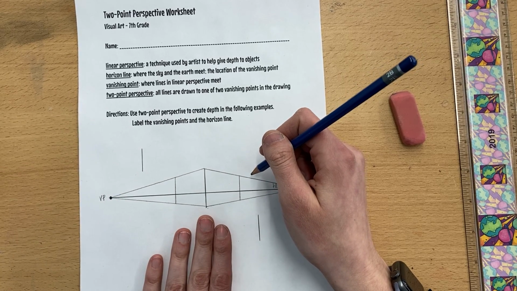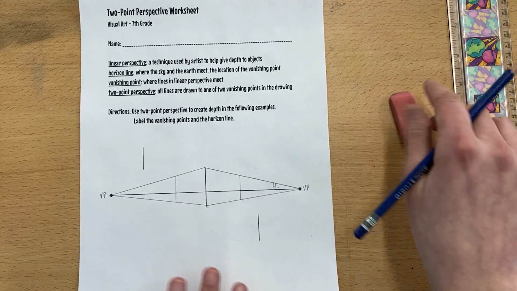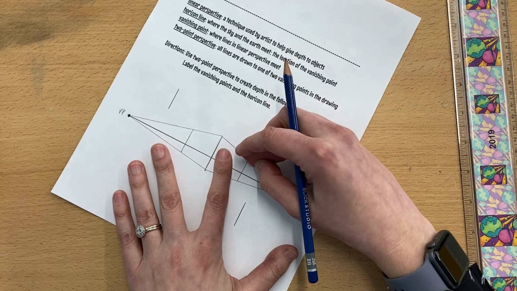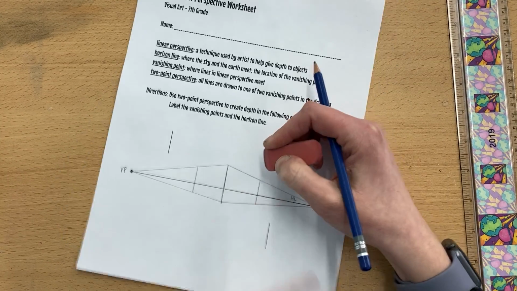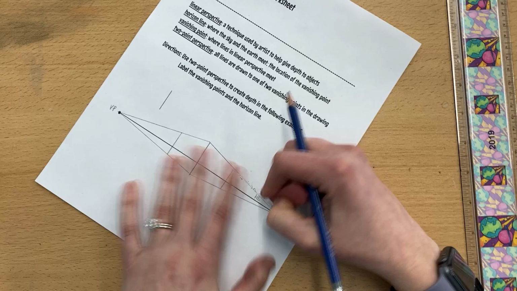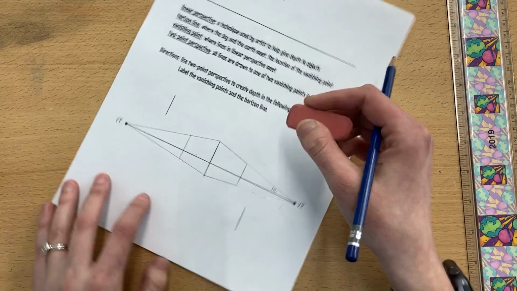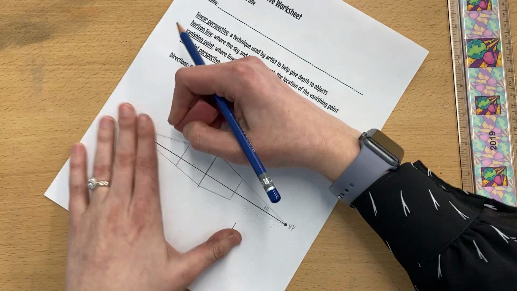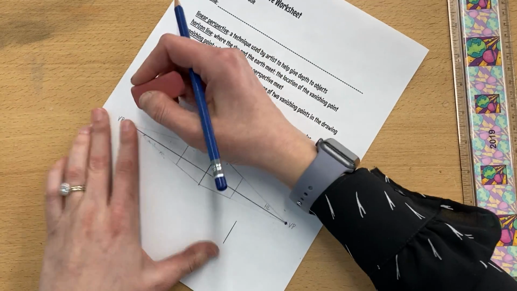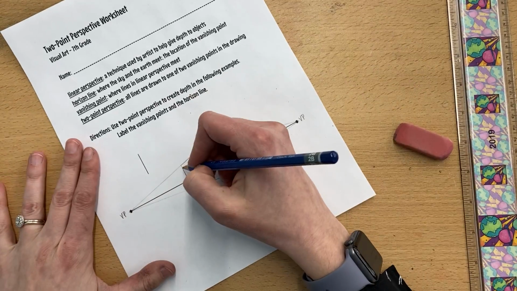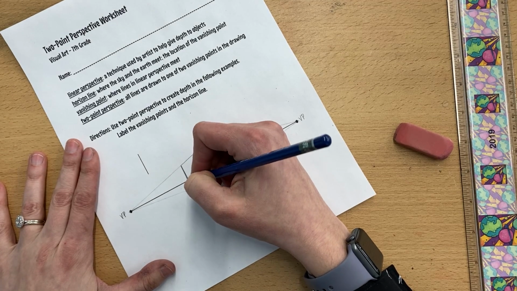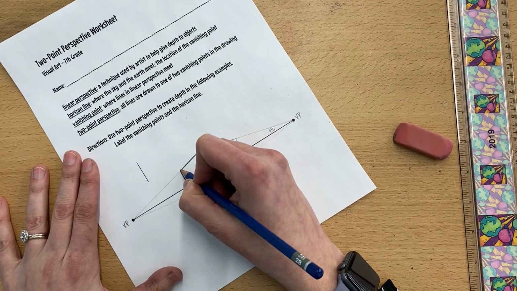All right, in case you're having trouble seeing this, you don't have to do this for this worksheet, but just so you can see, you erase the lines that you don't need anymore. So my box, the thing that I just created, and I'm going to go over it darker, is right here.